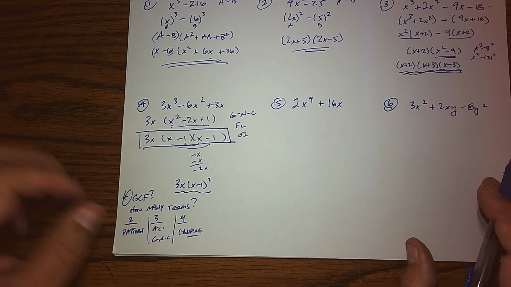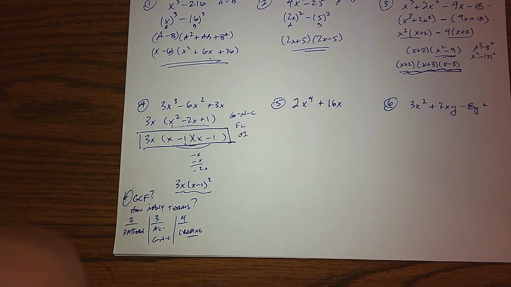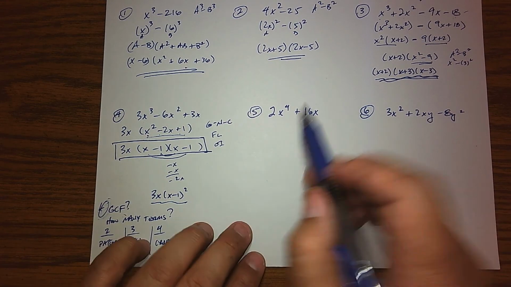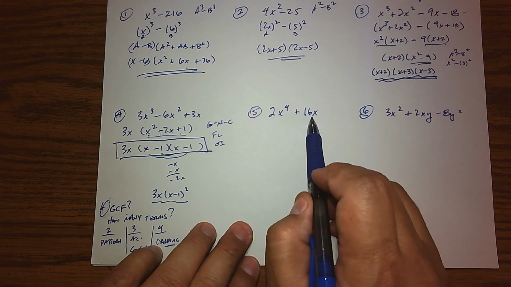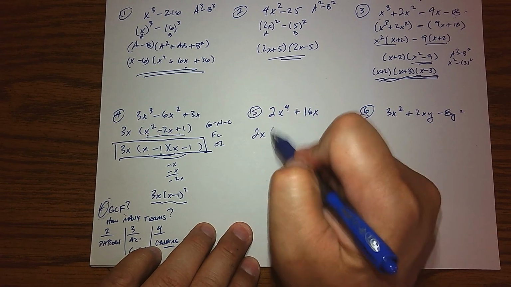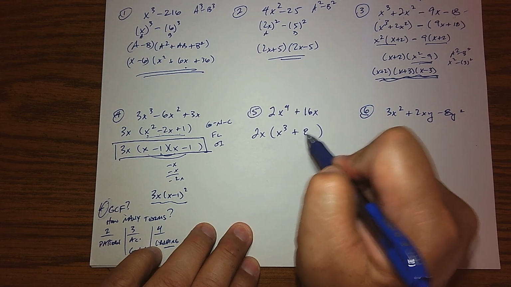Okay, so again, the flow chart, notice how I'm constantly walking through it at each step. GCF, how many terms, and we just keep going until I have to stop. Number 5, again, you should always look for a GCF first. So looking at these two terms, I do see a 2 in common, and I see an x. So my GCF is a 2x. When I factor that away, I get an x cubed, and I believe 8.